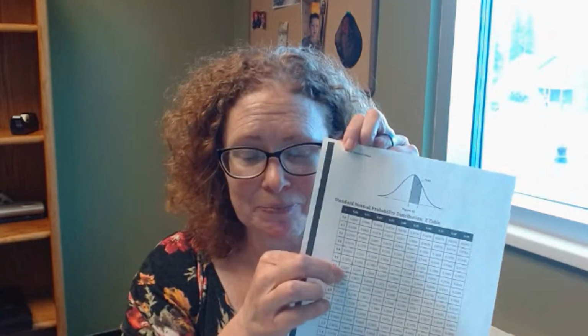Yes, and that's how we get that. It is the 0.5, again, right here, plus what we find for 0.6, which is 0.2257. Right there. Okay. And then we would say that it would be 0.6.